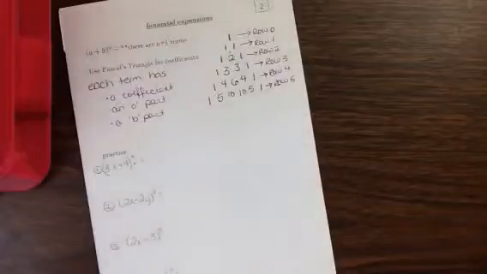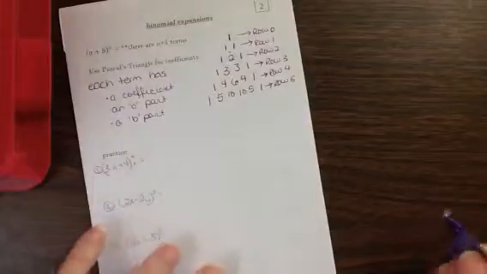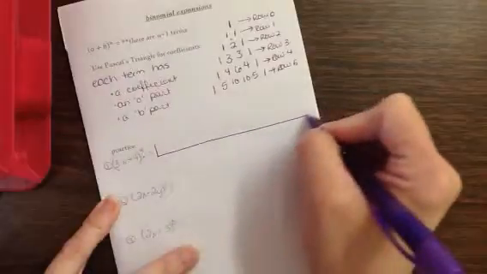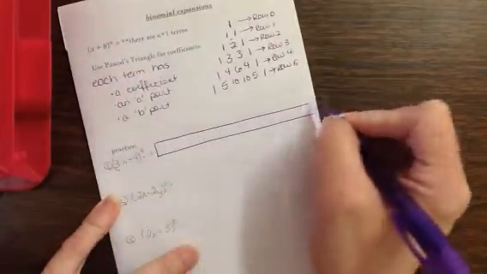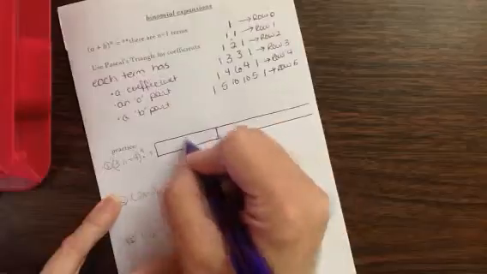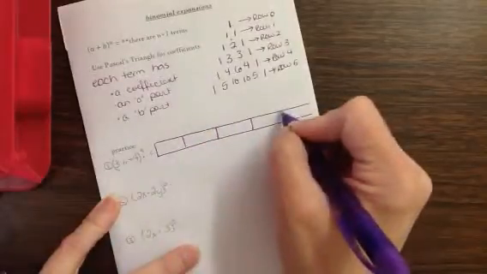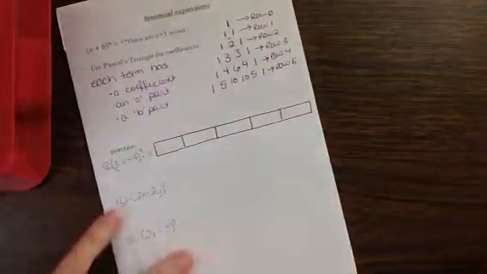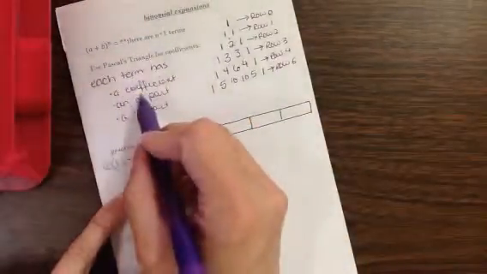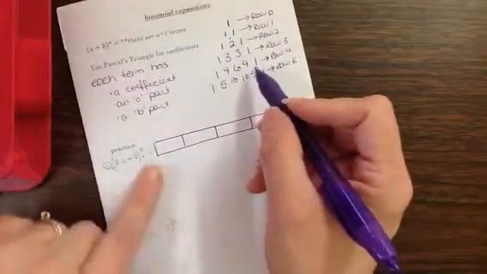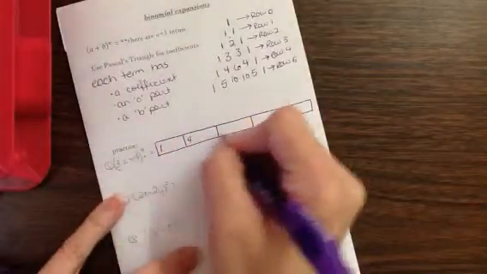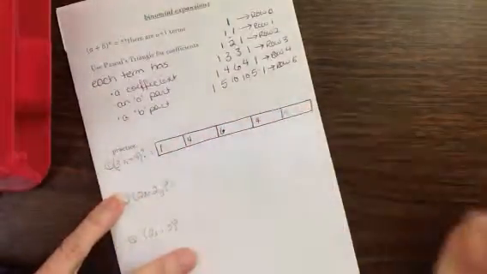Now the way I do these is I draw a big box so that I can keep it straight. Now we know we're going to have 5 terms because we're to the 4th power. So I draw me a box. This helps us keep track of the 5 terms. Okay. So first part is a coefficient. The coefficient comes from the row. This is power of 4, so we're going to do row 4. So our coefficients are 1, 4, 6, 4, 1.